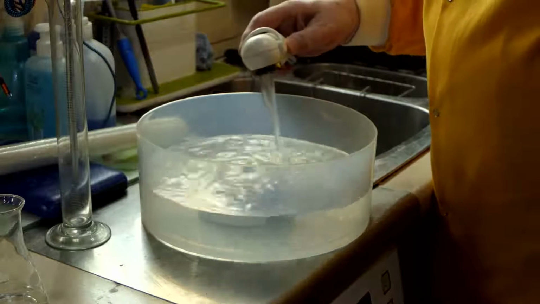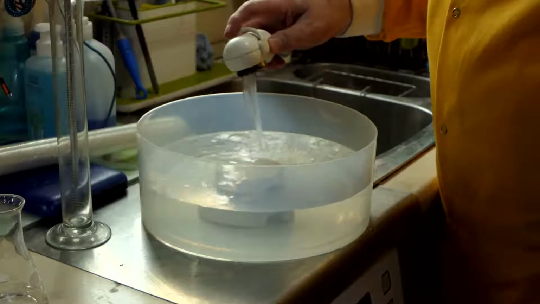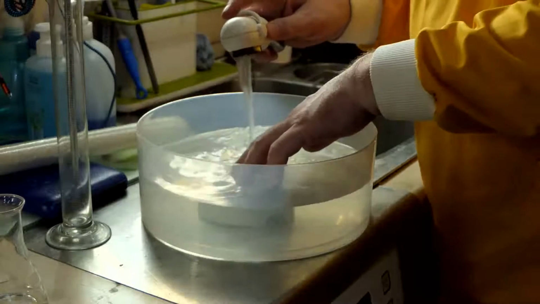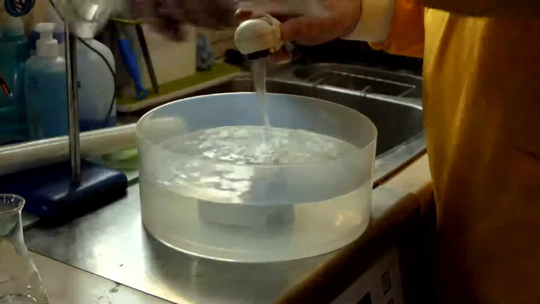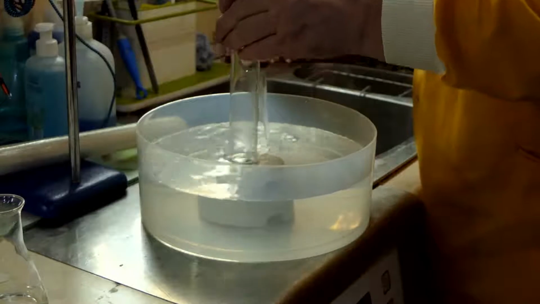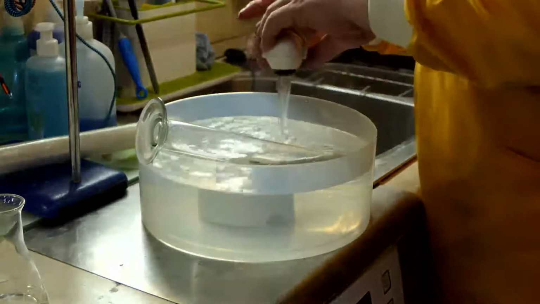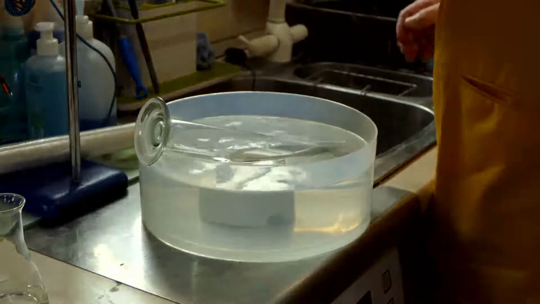So there's the beehive shelf covered, and I want to put a little bit more in, just enough so that I can put this measuring cylinder in quite comfortably. And we seem to have that set up with enough water in there.